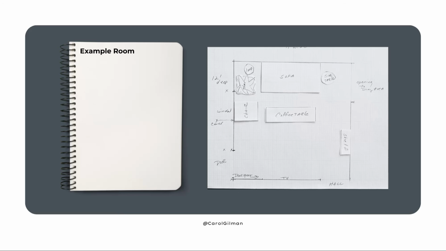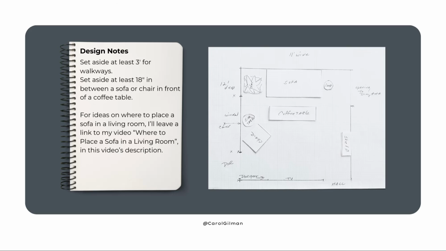And keep in mind to leave plenty of clearance around the furniture and space for walkways and space to open the door. And also remember that there may be more than one way to arrange things. That's kind of fun because then in the future you can refresh the room, knowing how to arrange the furniture in a different way.